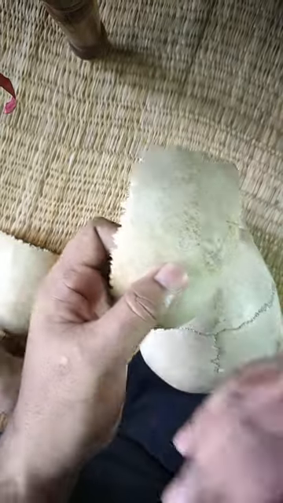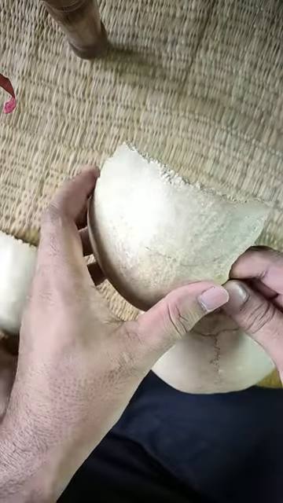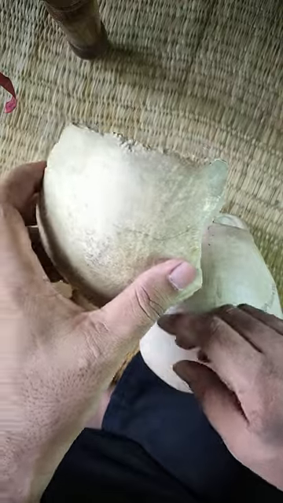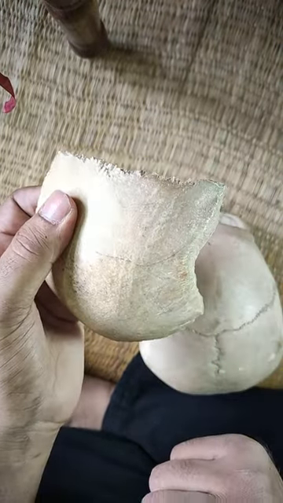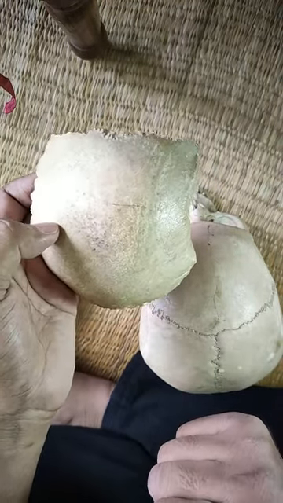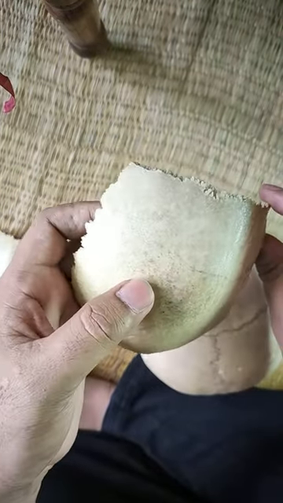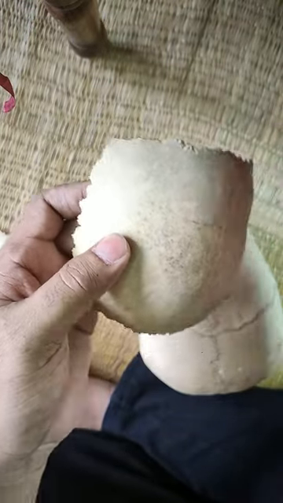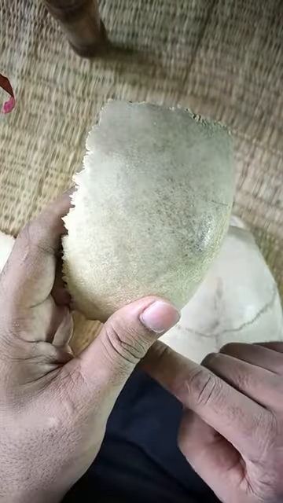Now come to anterior and posterior. Look at the angles, anterior inferior and posterior inferior angle. The anterior inferior angle is sharp and pointed, and the posterior inferior is not so prominent. So the pointed sharp angle is the anterior inferior angle. If this is the anterior inferior angle, then this border is the anterior border and this is the posterior border. So superior border, inferior border, anterior border, posterior border.